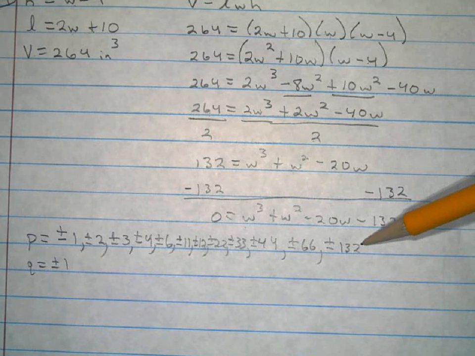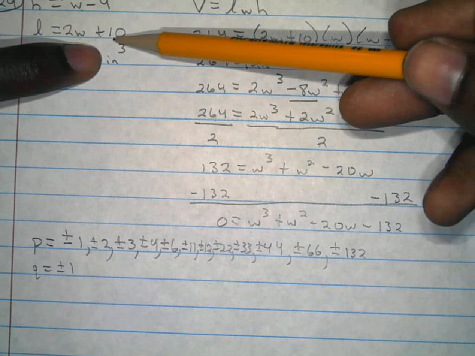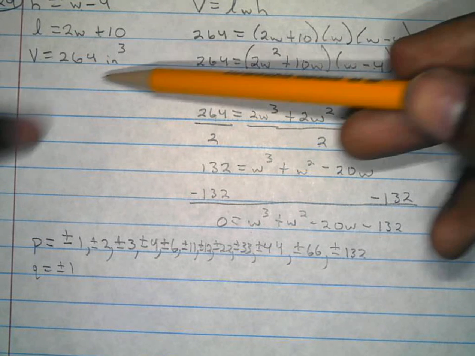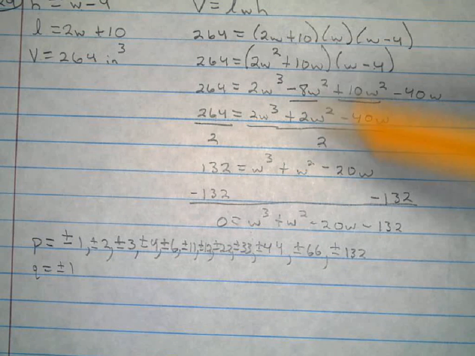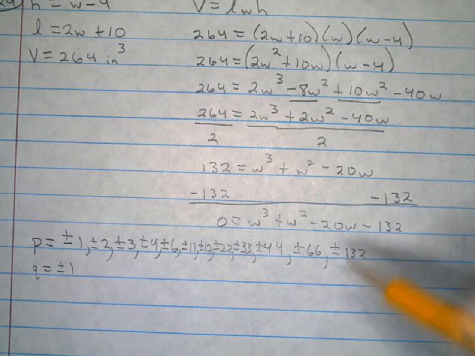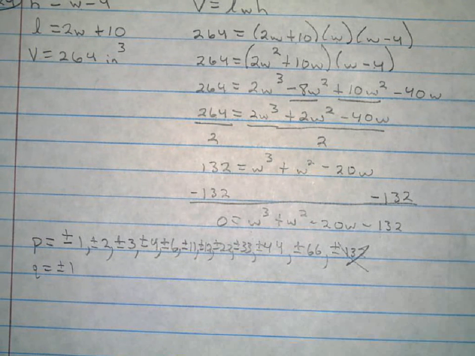Let me think. If W is 132, then that means the length is 2 times 132 plus 10. Is that going to give me 260? That's going to give me a number that's much larger than a volume of 264, so I can eliminate that.